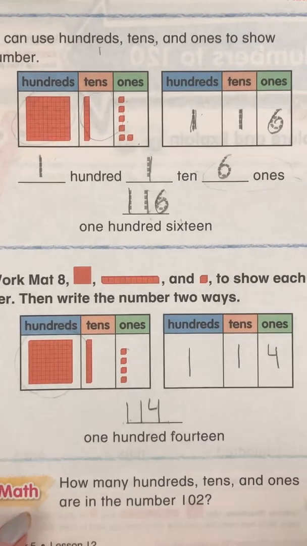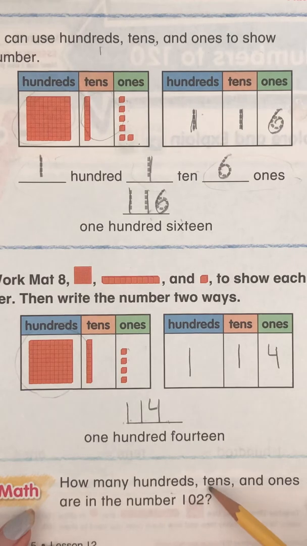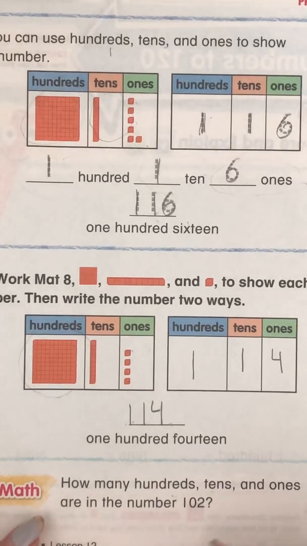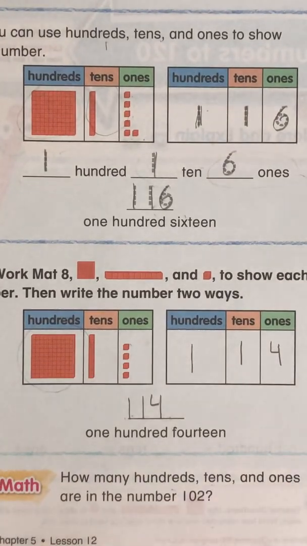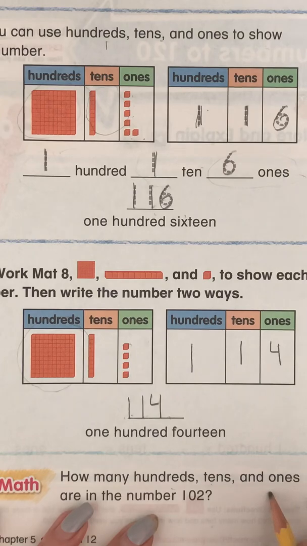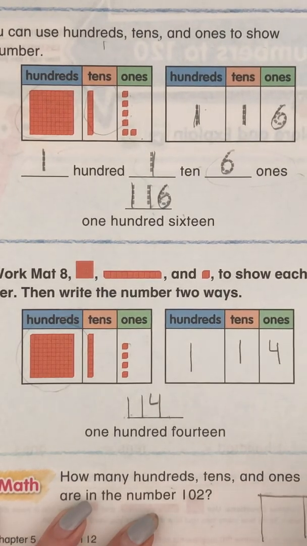Okay, talk math. How many hundreds, tens, and ones are in the number 102? How many hundreds, how many tens, and how many ones? If you're confused by that, draw your chart. 1, 2, 3.